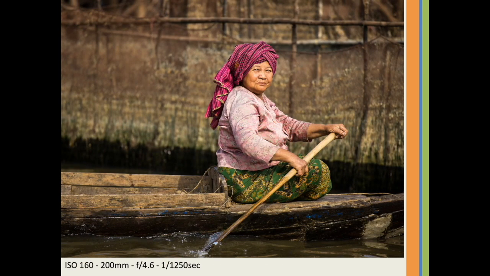So in the example here, I was shooting with a zoom lens at 200 millimeters, and my subject was this lady, and I used an aperture of f4.6 that was enough with a zoom lens to isolate her from the background. So you see her face and her clothing is fully in focus, but the background is blurred, and it brings emphasis on her.